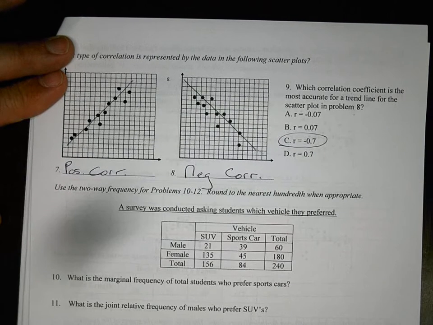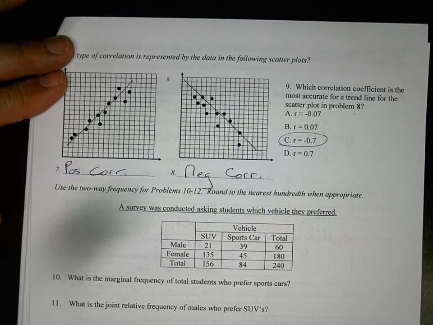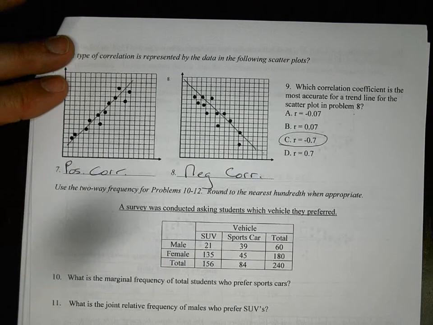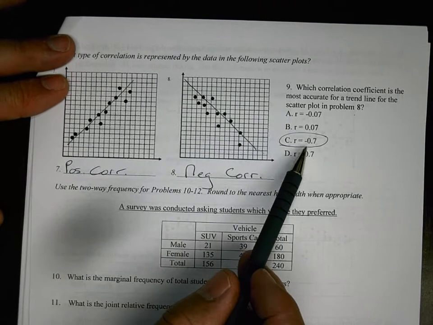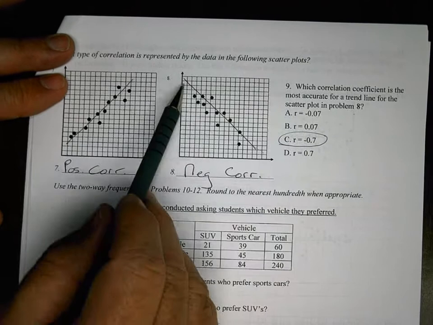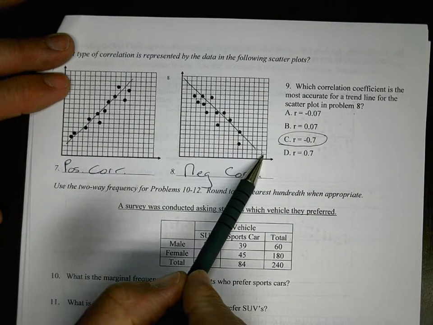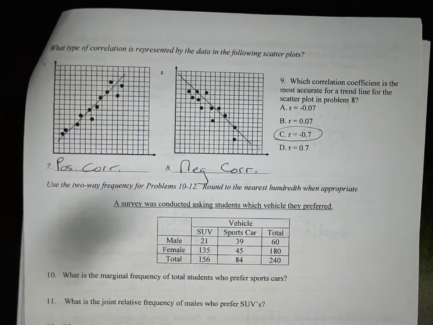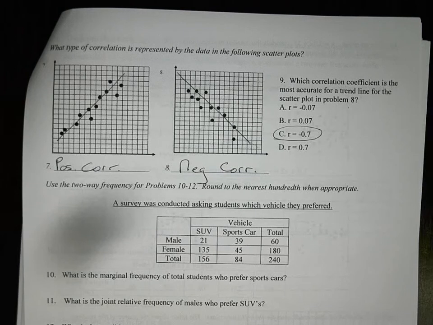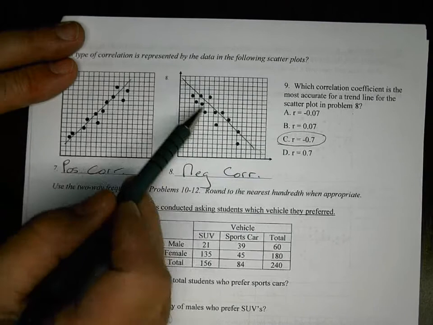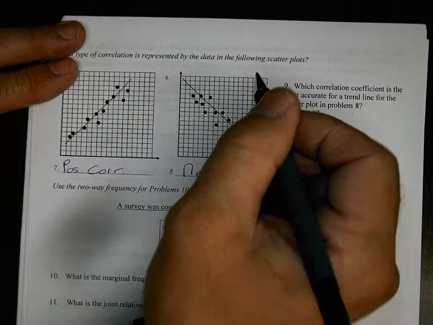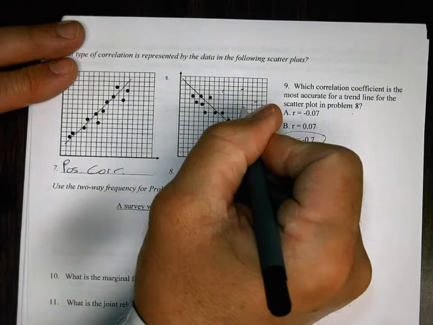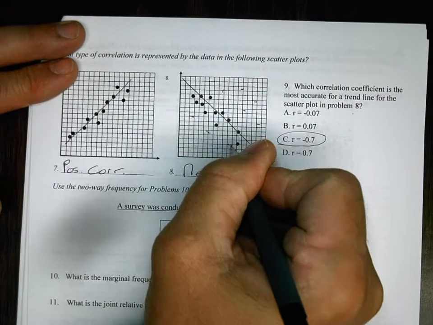So how do you know if it's 0.07? Okay, so all they're trying to get you, first of all, is to understand negative or positive, so you guys understand it's a negative. So we're just trying to get you to judge between a weak correlation and a strong correlation. Okay, this is a very strong correlation. A weak correlation would have all kinds of points out here like this.